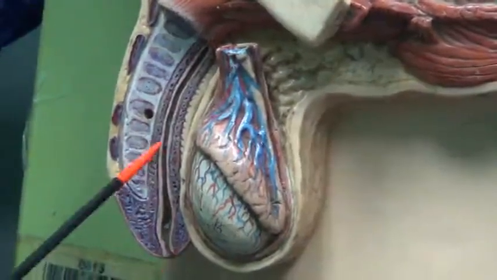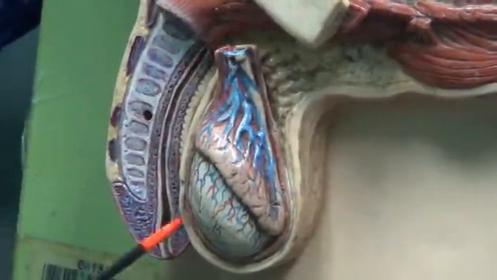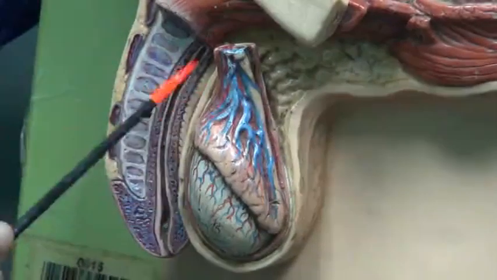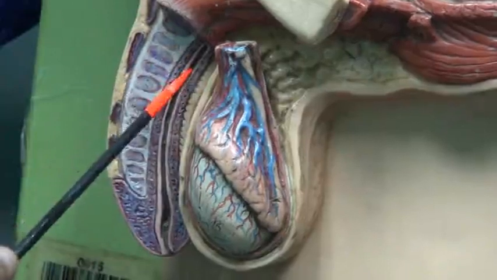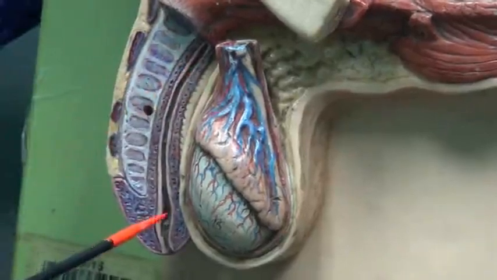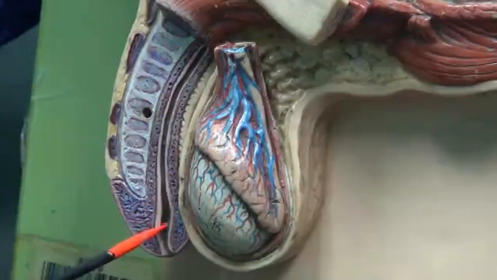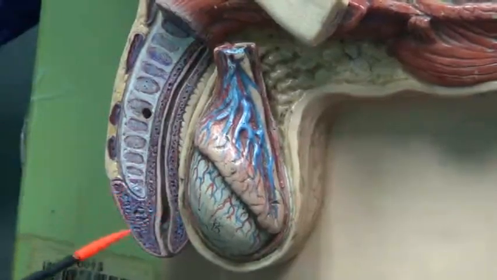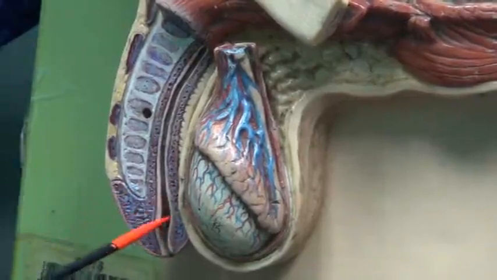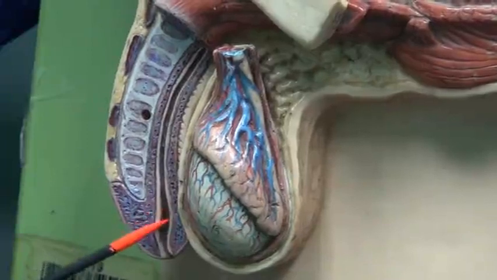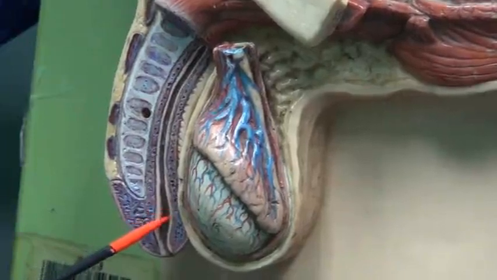You can see that the spongy urethra is in the penis, and that's why it's also called the penile urethra. There's a part of the spongy urethra here that is enlarged, in the glans penis, the distal end of the penis. This part of spongy urethra that is expanded is called the navicular fossa.